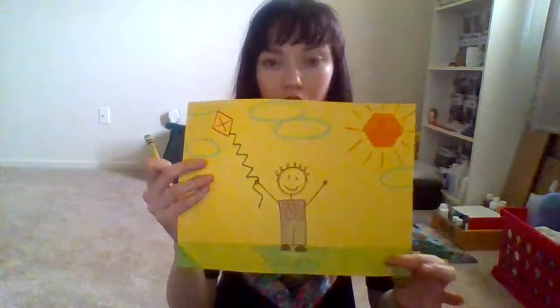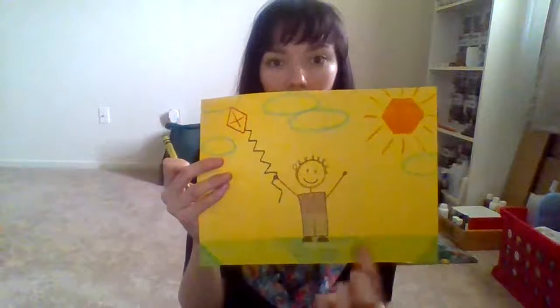So to show you how I started this, you are going to need a piece of paper and your pack of crayons. The first step I did was creating the grass area that he is standing on. So you are going to draw one long line all the way across the bottom of your paper. I used green since the grass is green. See, I have a nice long line all the way across the bottom of the paper.